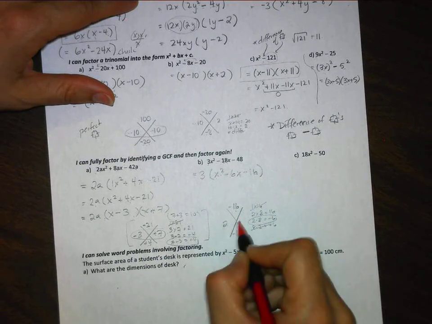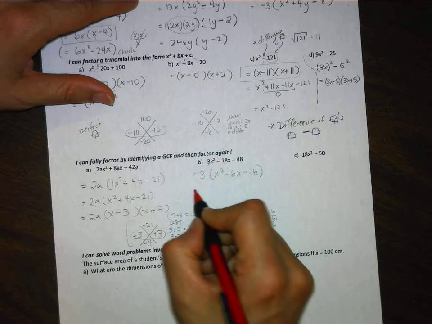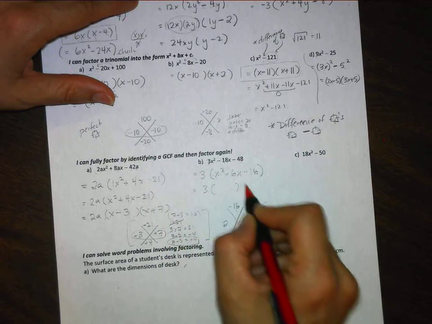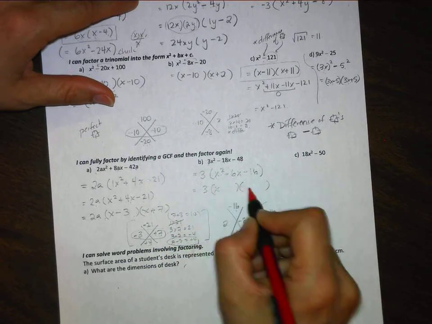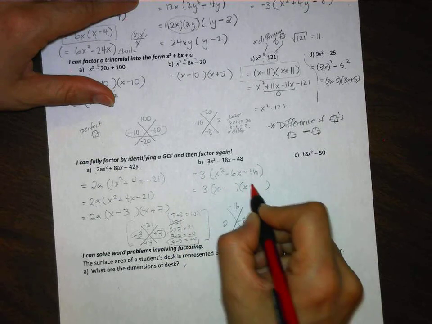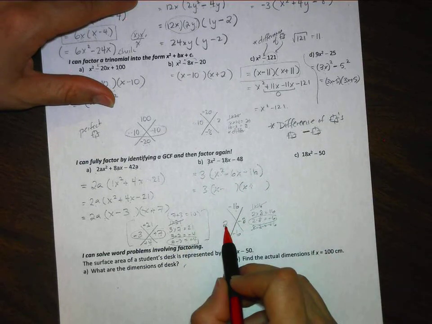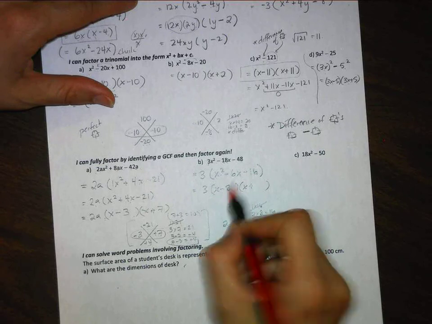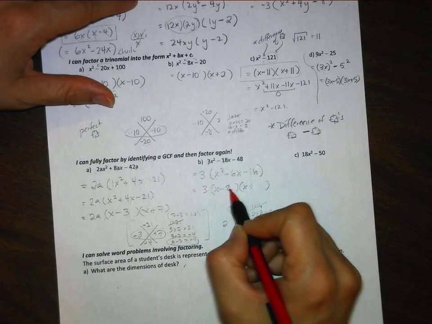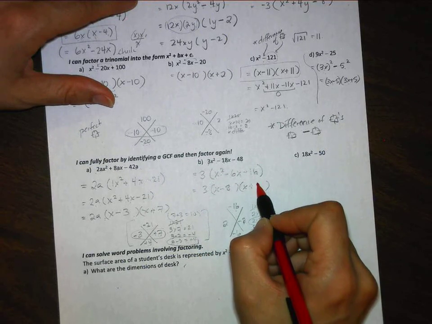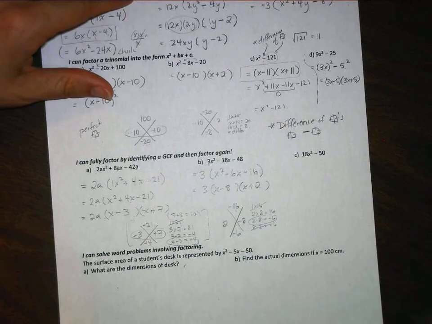So 2 minus 8. Leave the 3 out front, give yourself some big brackets, put your x's, one's a minus, one's a plus, 2 and a negative 8. Put the 8 with the negative because it's the bigger one. And there we go. There's our factor.